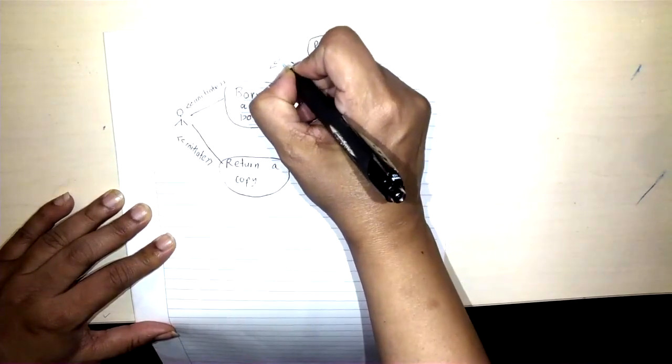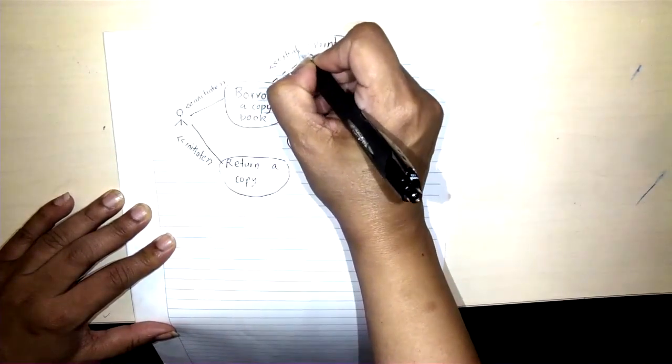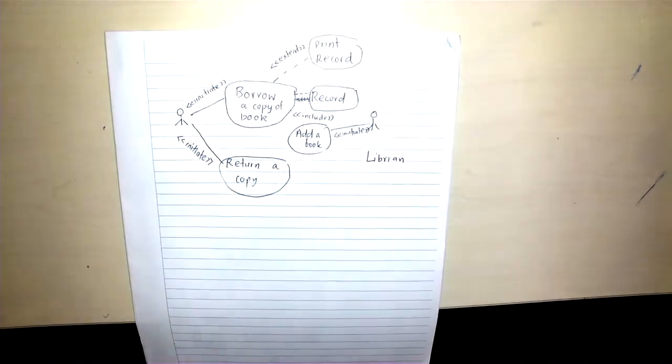We use the stereotype extend to indicate that. Again, your base use case is borrow, and optionally you can extend the behavior of the base use case by additionally printing a record of the loan transaction.